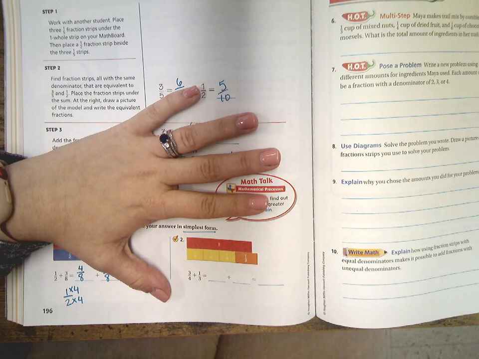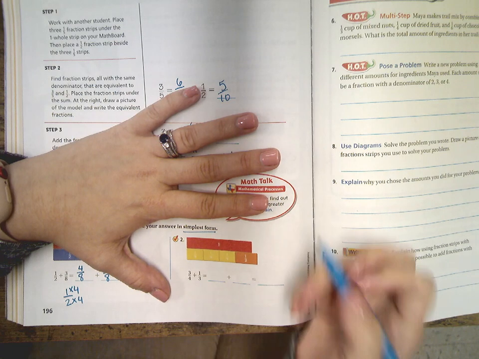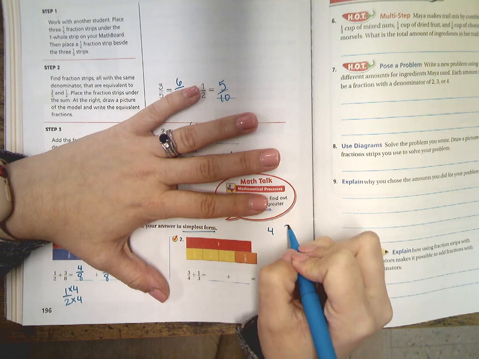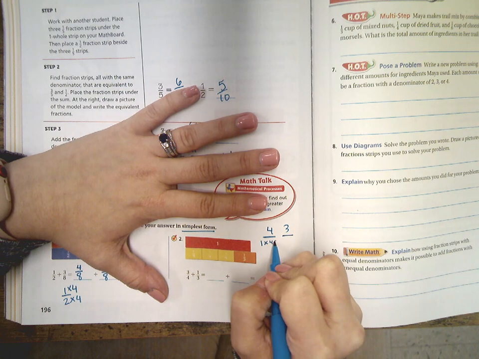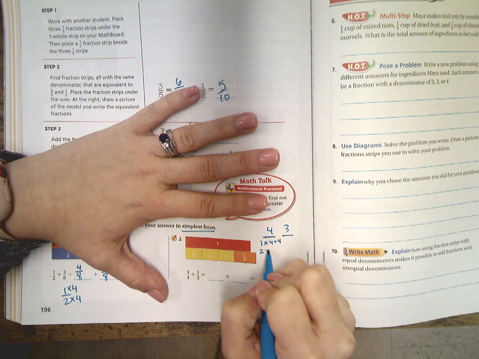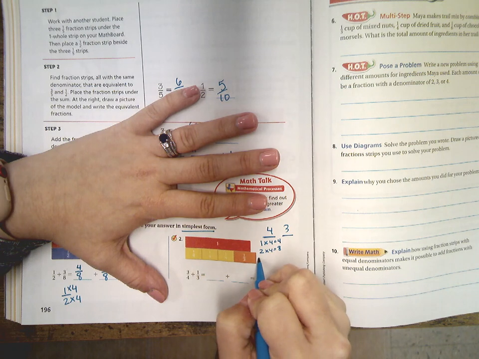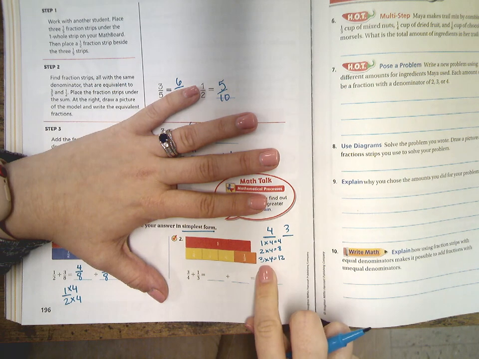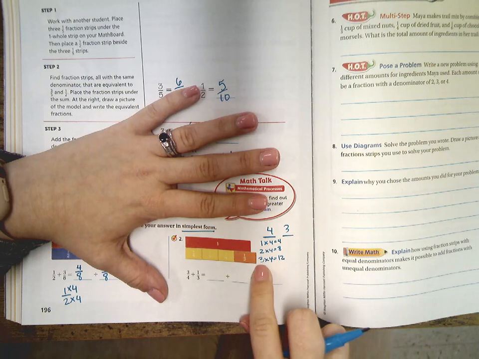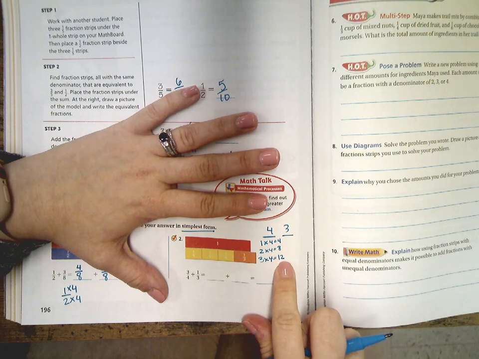So what I'm going to do is look at the multiples of 4 and 3. I see 1 times 4 gives me 4, 2 times 4 gives me 8, 3 times 4 gives me 12. Interesting. I see a 3 and a 4, and I see 12.